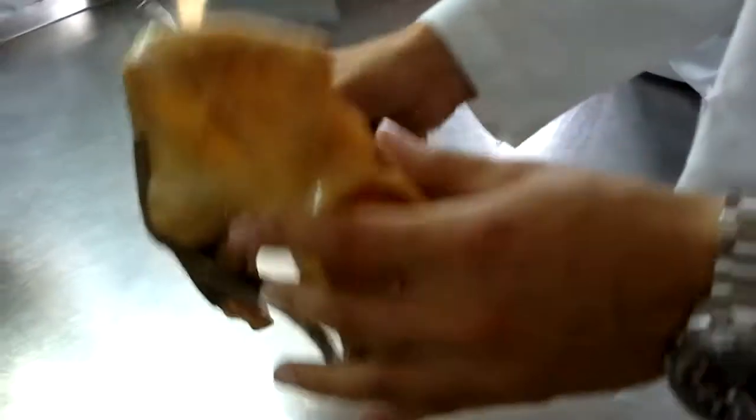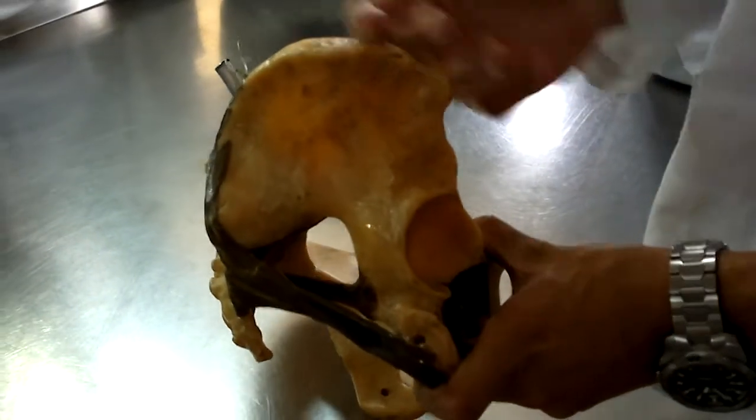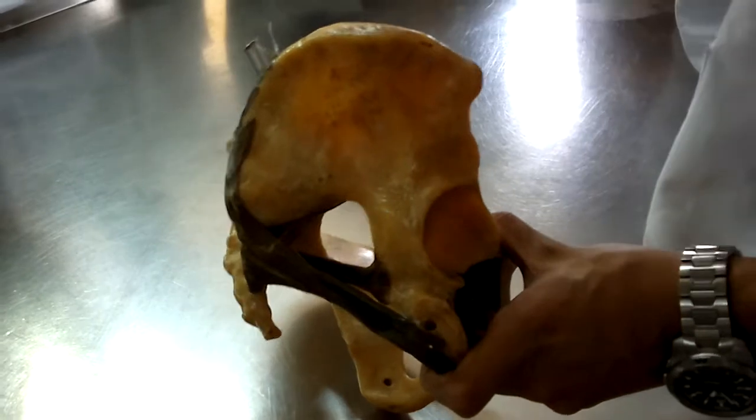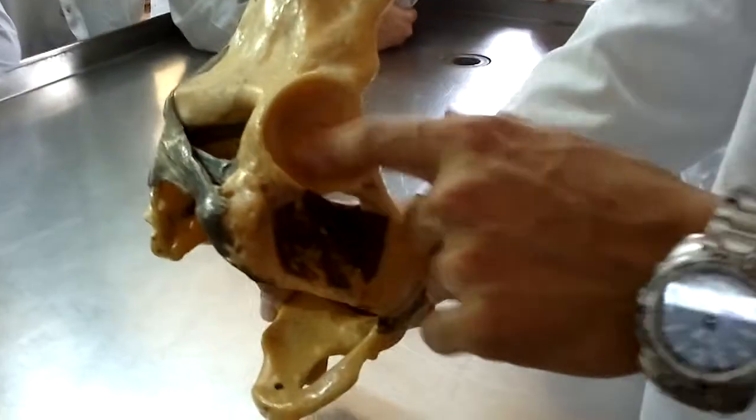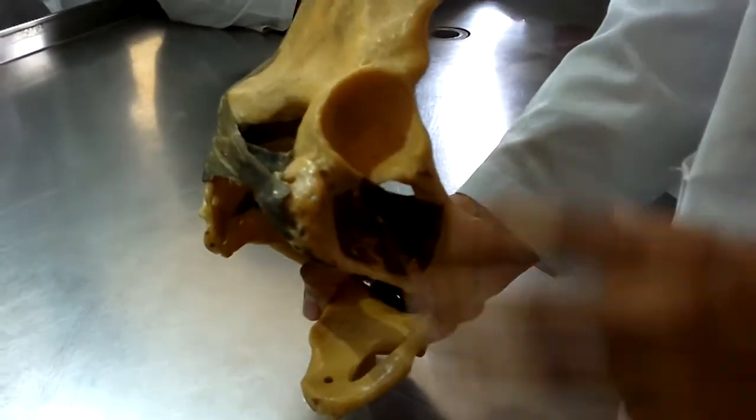The hip bone is an irregular bone. It is formed by 3 subunits, 3 bones. In childhood, they are separate bones, and they meet at the acetabulum. This deep depression is the acetabulum. They meet here by a cartilage known as the triradiate cartilage.